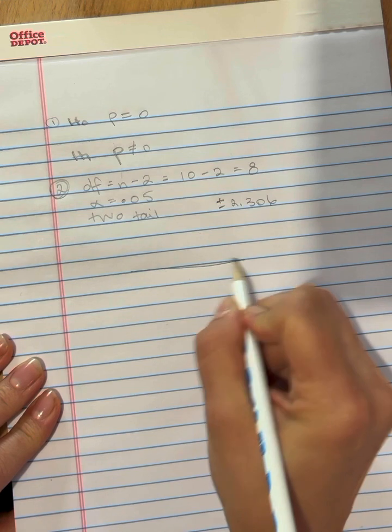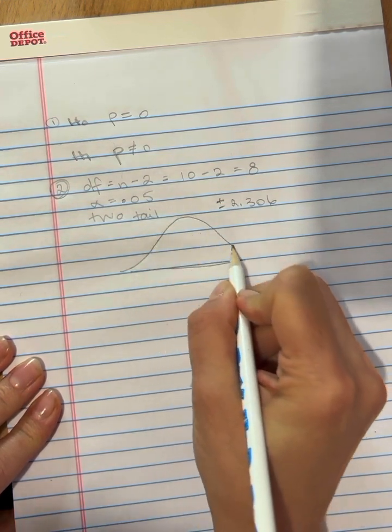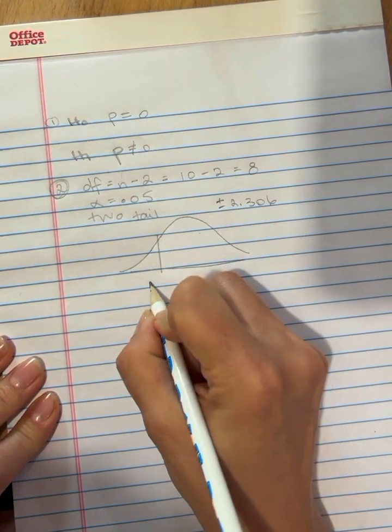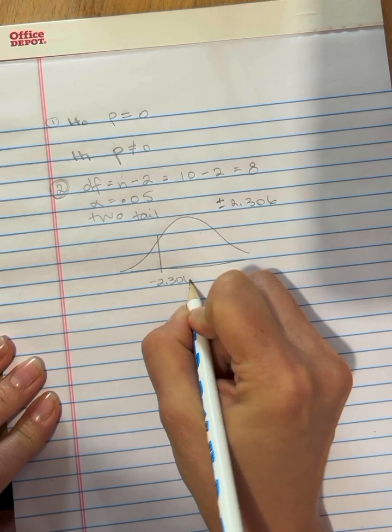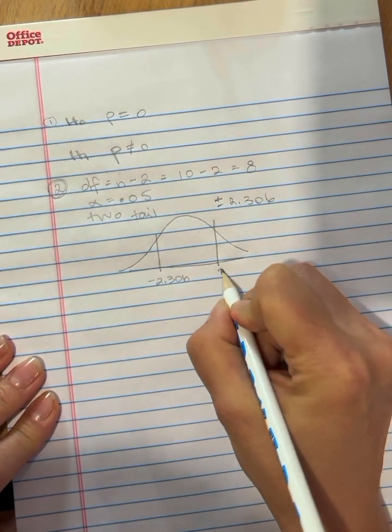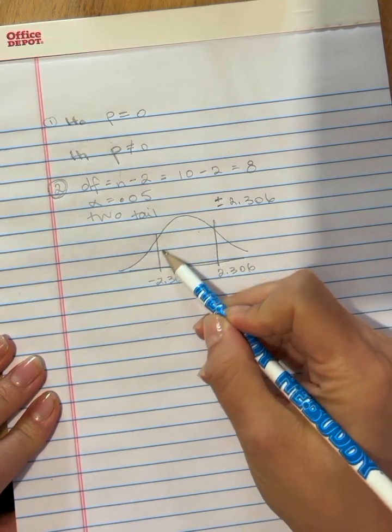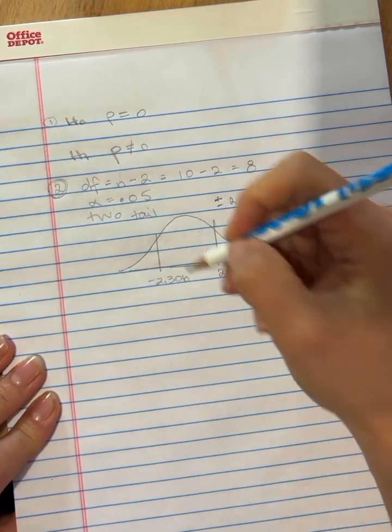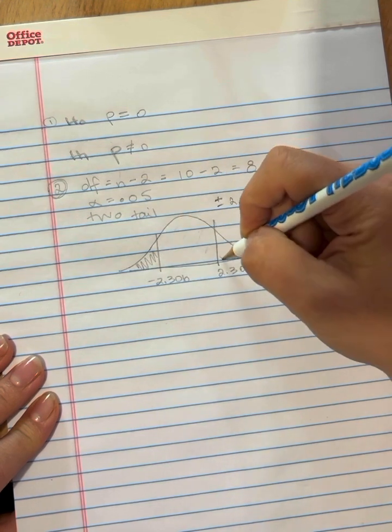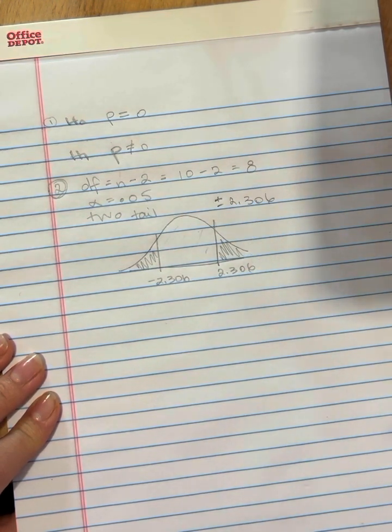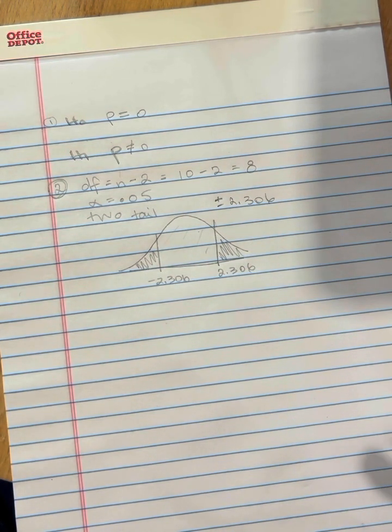So if we draw that distribution like this, anything that falls in this middle area, we're going to fail to reject, and anything that falls in these critical regions, we're going to reject the null and accept the alternative.